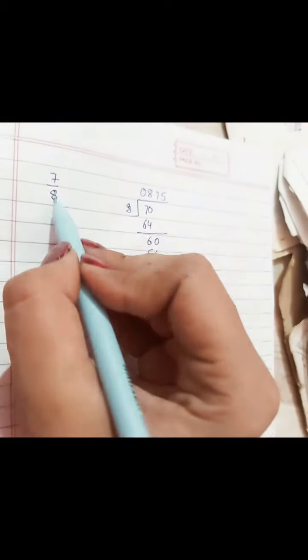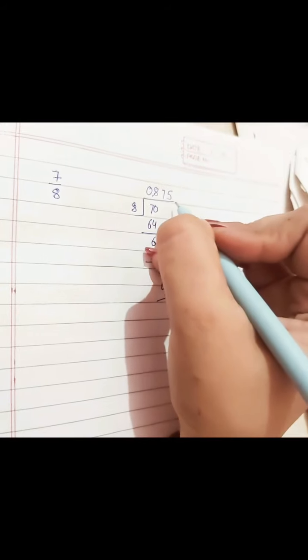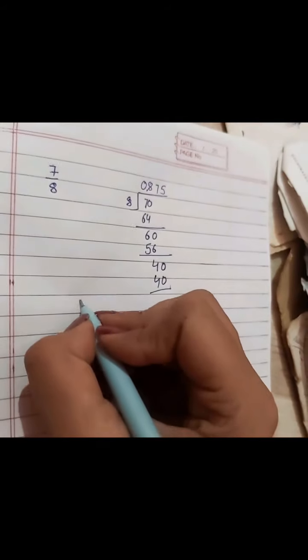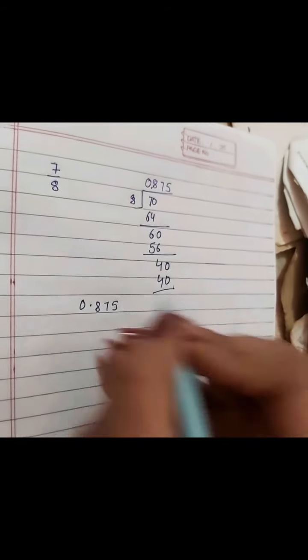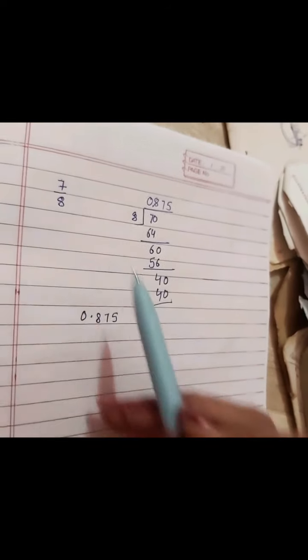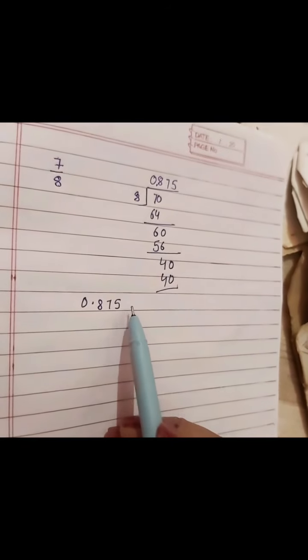So on dividing 7 by 8, we get 0.875. So decimal representation of 7 upon 8 is 0.875. This means this is a rational number. So we can simply convert a rational number into decimal by dividing numerator by denominator.